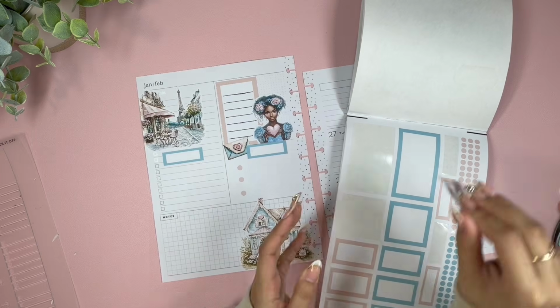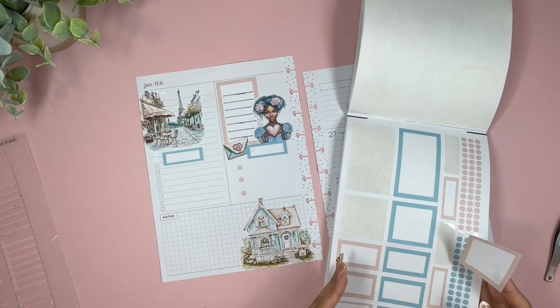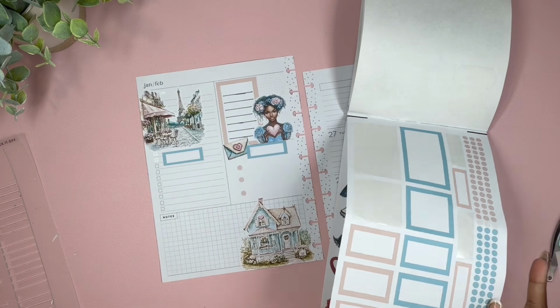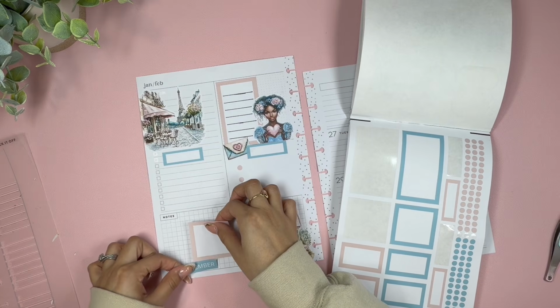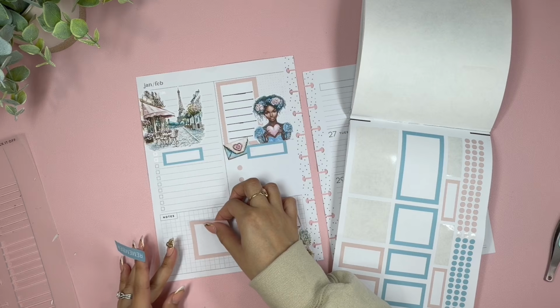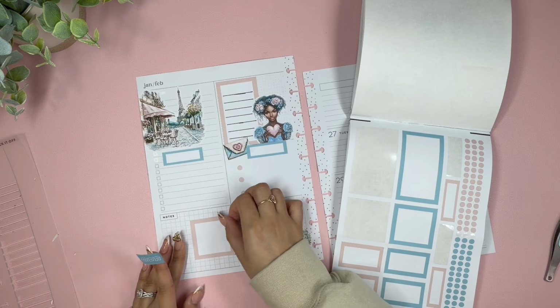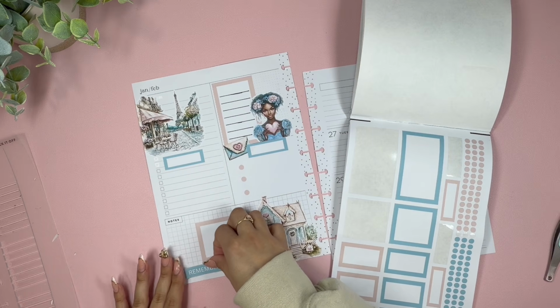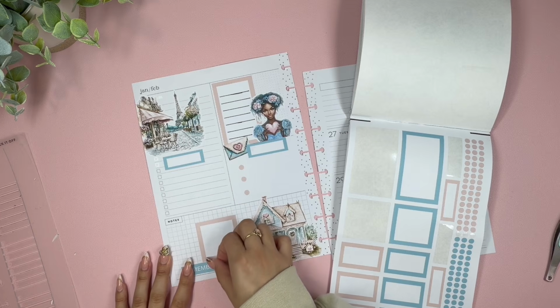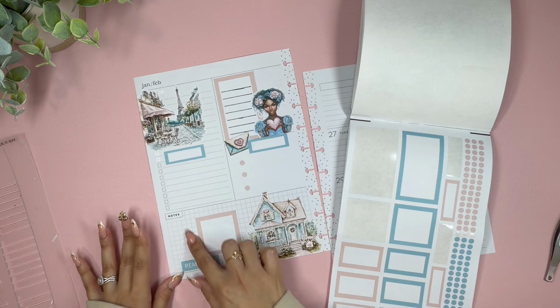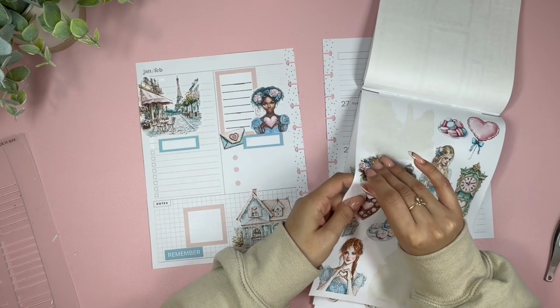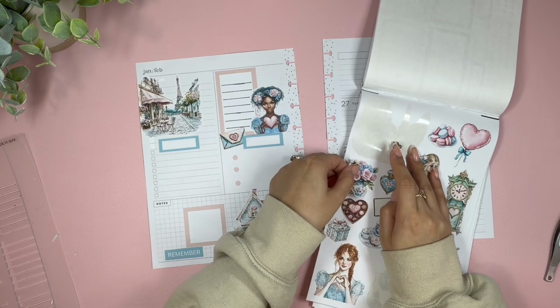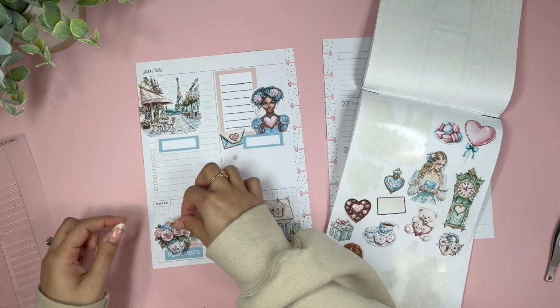Actually, let's do this one here, with maybe a remember header box, and then maybe I can stick something on top of it, something right here, something decorative. I was eyeing this one, but I don't know if I'm going to want to bring it to the next side.